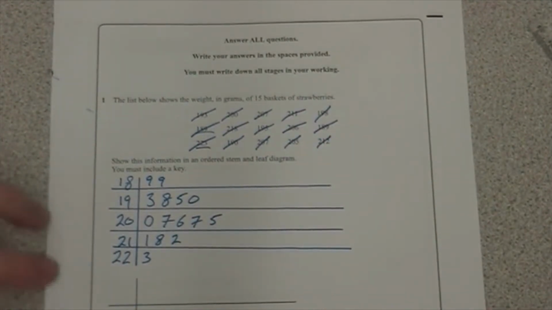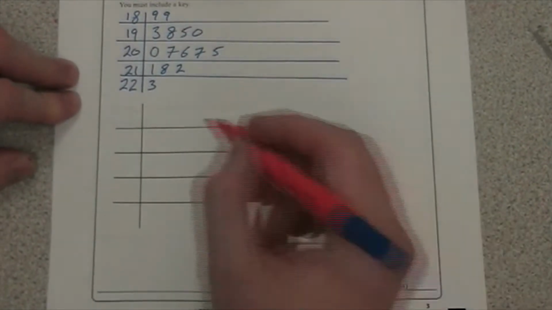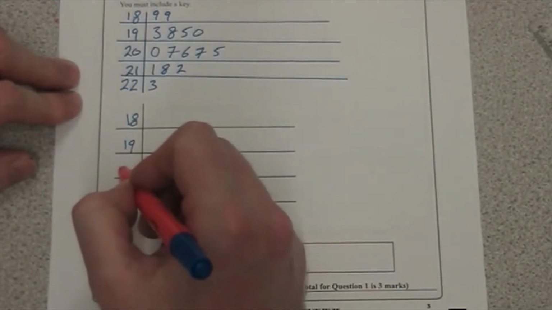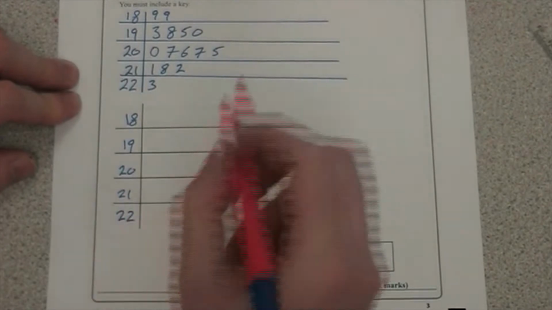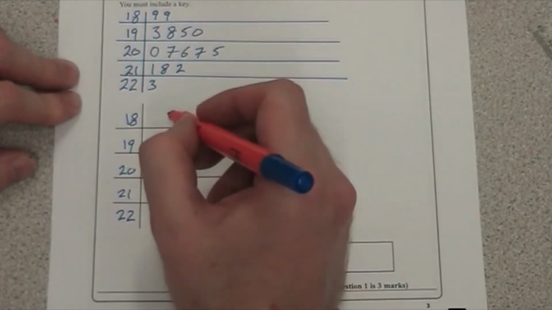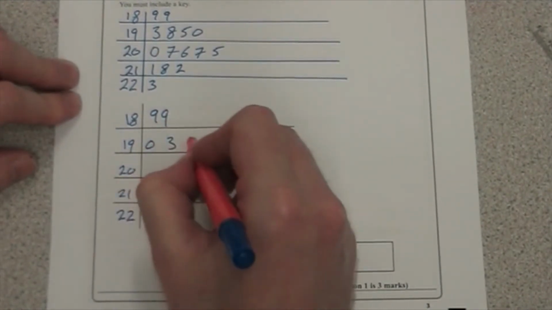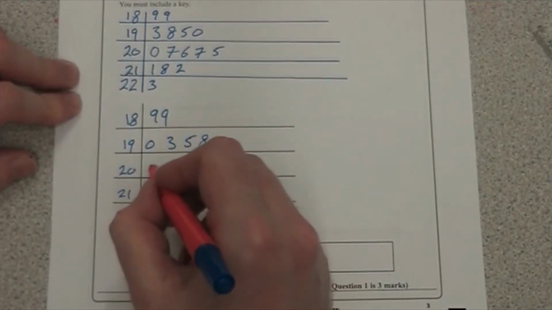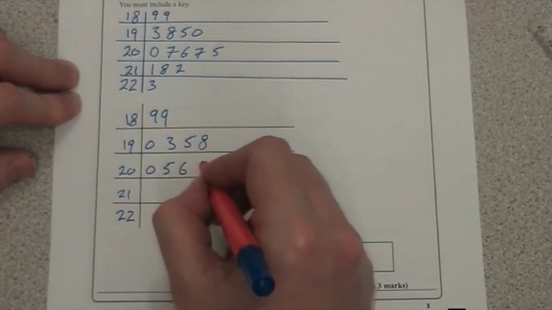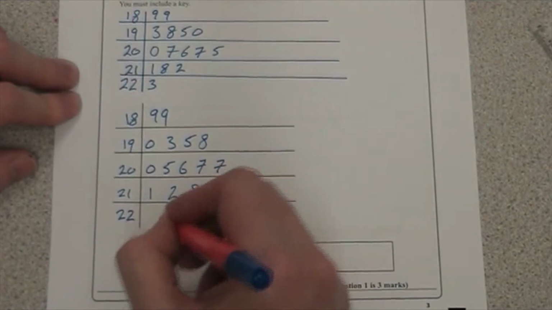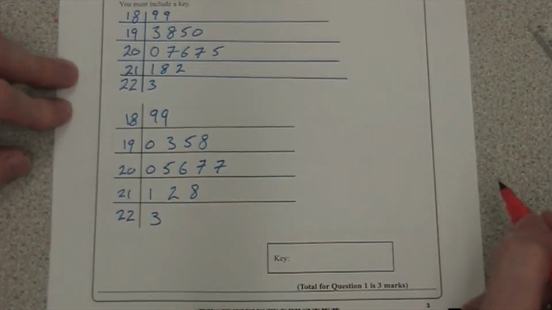Now, we have everything in our unordered stem and leaf diagram, and now we have to put it into the ordered stem and leaf, and we have to put the numbers in order. So, move down to the next bit down here, and we have our printed out stem and leaf for us here. So we put the exact same stems in, 21 and 22, and then we just order each piece of data, starting from smallest going up to the largest. There's our ordered stem and leaf diagram.